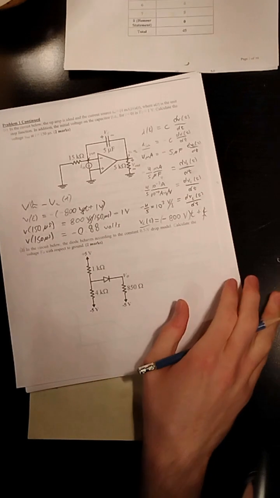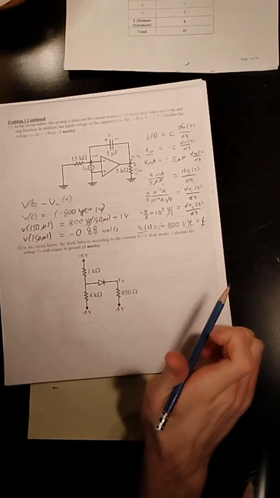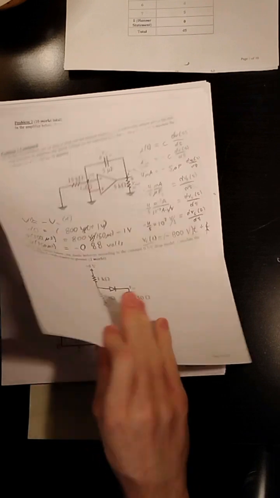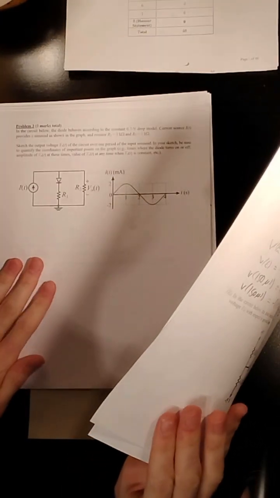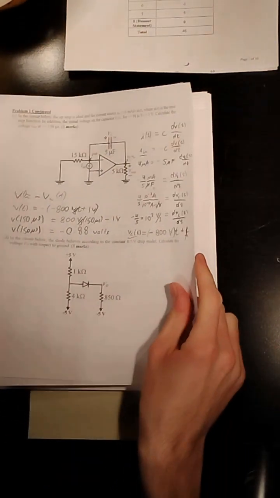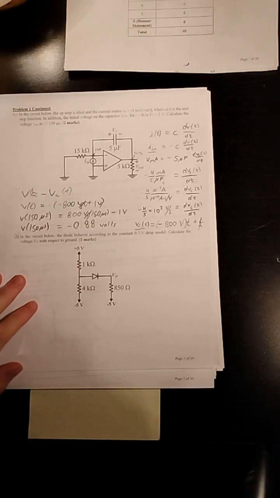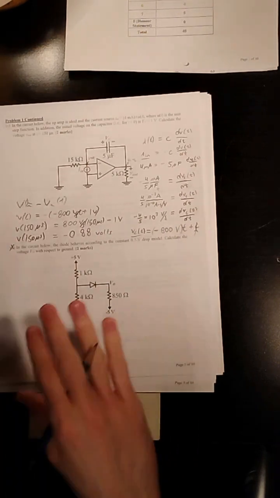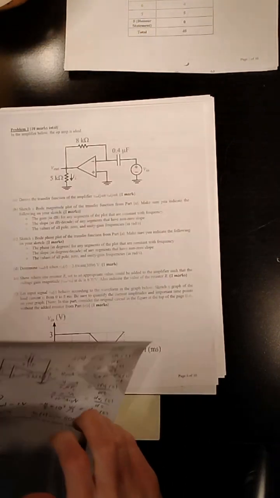Okay. The next question involves a diode. I believe Professor Wilson mentioned in class that diodes were not going to be on the final. However, I looked ahead and there are 2 diode questions on this exam, and this one is definitely the harder of the 2. So I am going to skip this one for now, and I will do the next one, just in case. All right, let us continue.